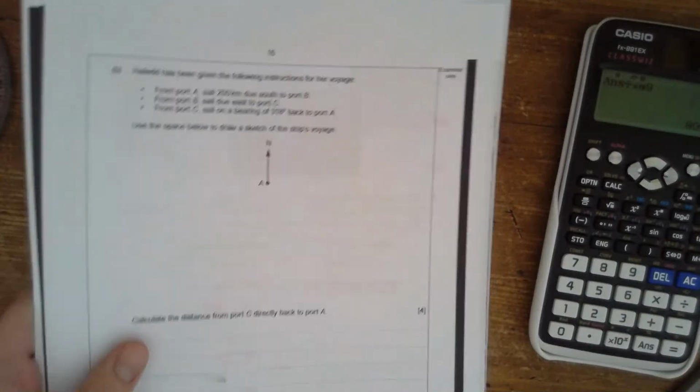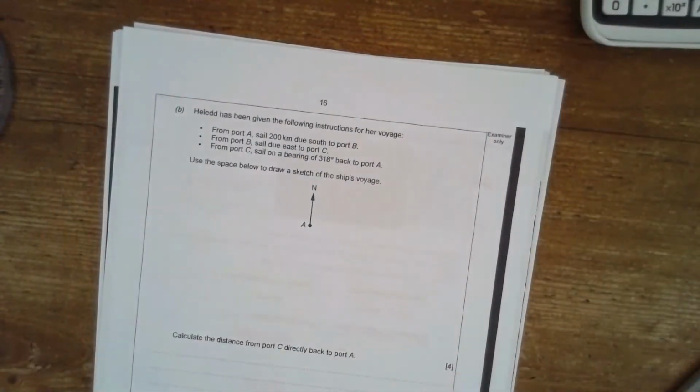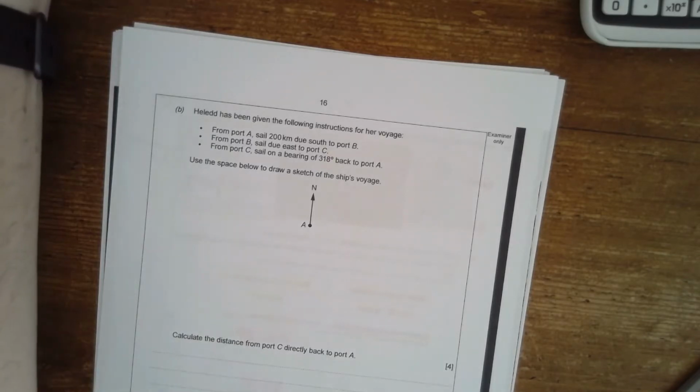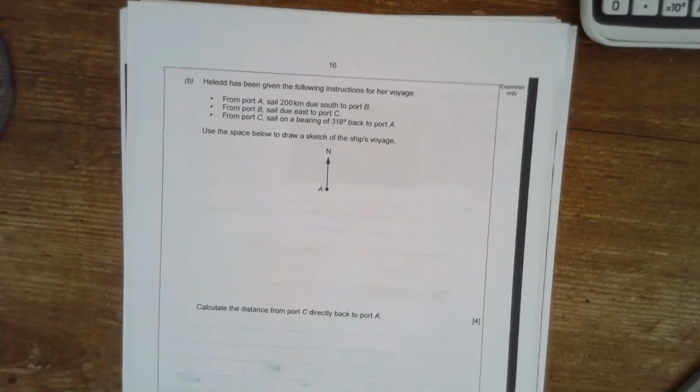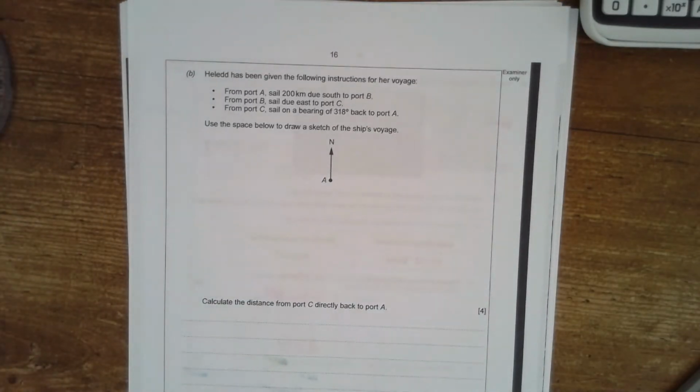Over the page, it says, Helen is given the following instructions for her voyage. From Port A, sail 200 kilometres due south to Port B. From Port B, sail due east to Port C. And from Port C, sail on a bearing of 318 degrees back to Port A. Use the space below to draw a sketch of that. So I'll give you 5 seconds, pause the video, have a go at it. I'll start going through it in about 5 seconds.